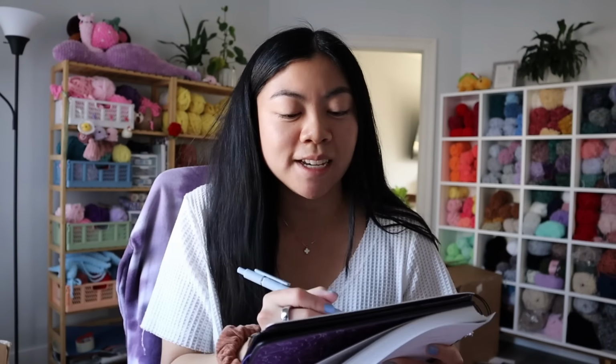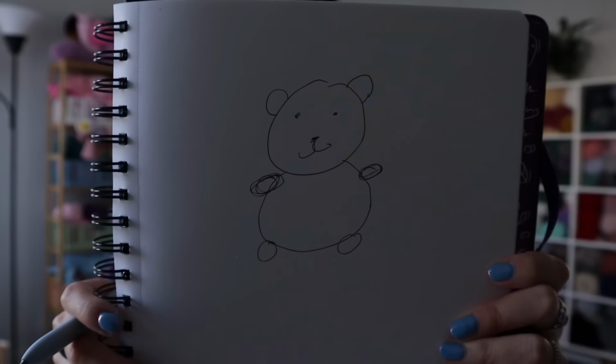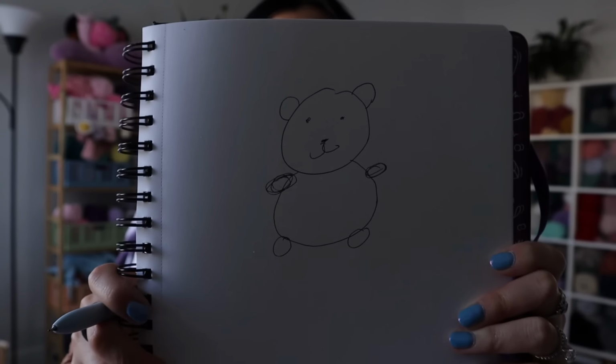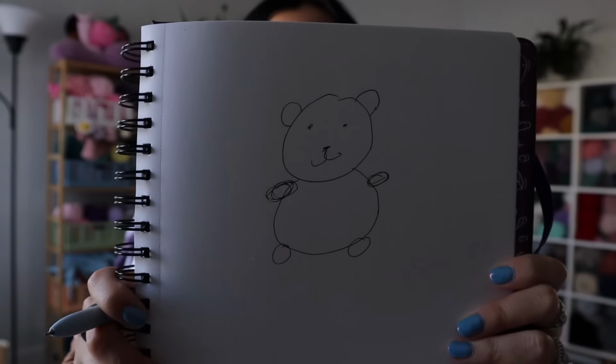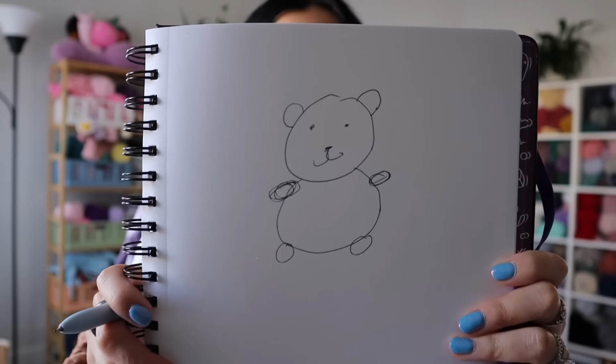Circle for the head, semicircles for the ears. For simplicity's sake, I think we're just going to embroider the mouth and the nose. It won't have a snout or anything because that's a little bit more complicated. So we're just gonna keep the bear just a plain circle face. So here is my sketch. As you can see, it's very simple. It's not cute, but we get the idea across.